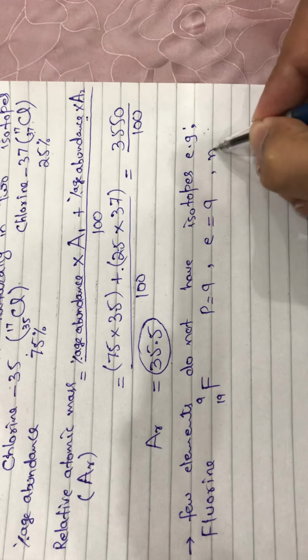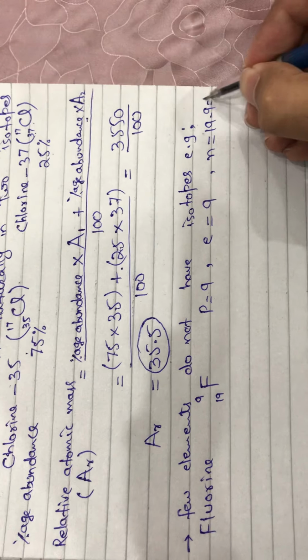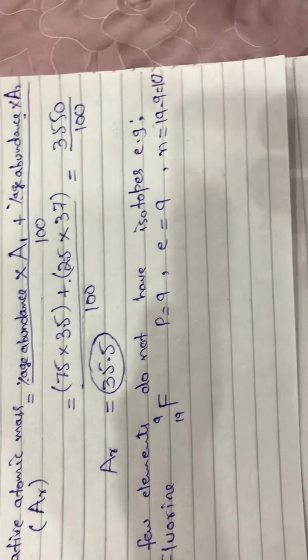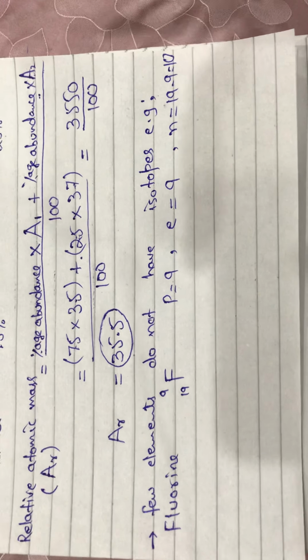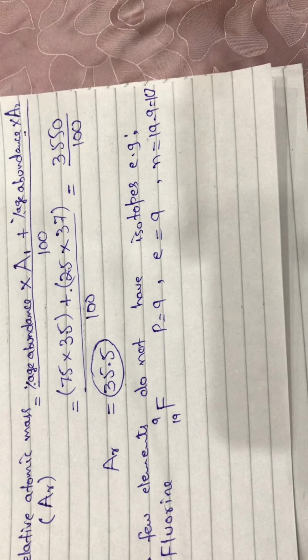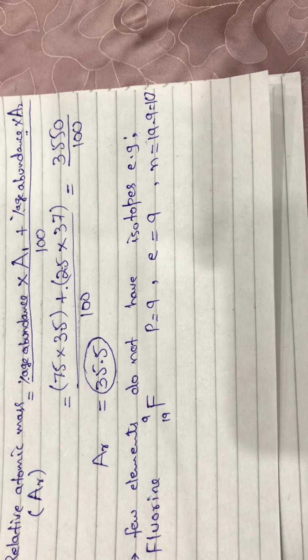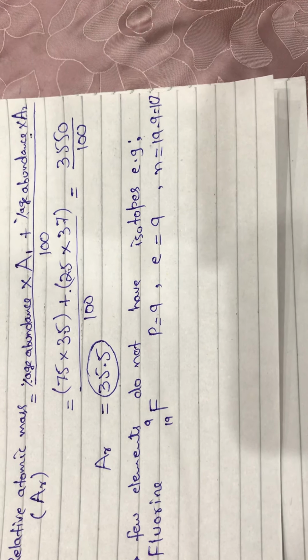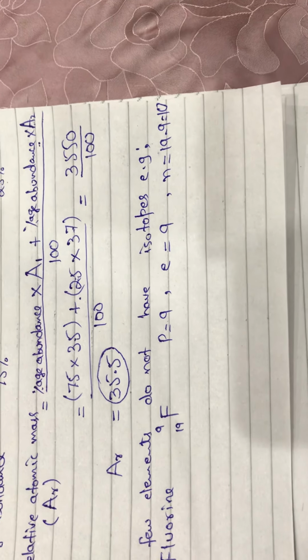And how many neutrons are here? 19 minus 9 equals 10. It means all the atoms of fluorine have 9 protons, 9 electrons, and 10 neutrons. There isn't any difference of neutrons in fluorine atoms.